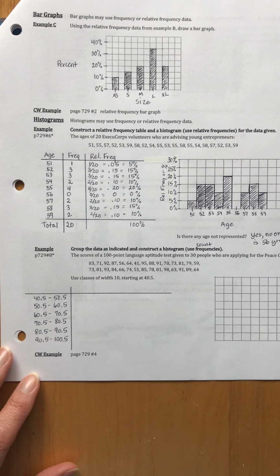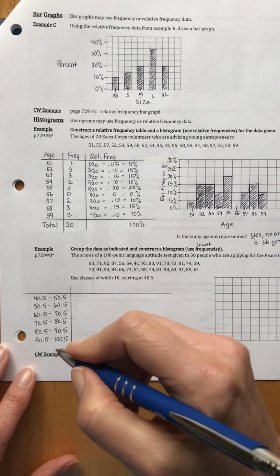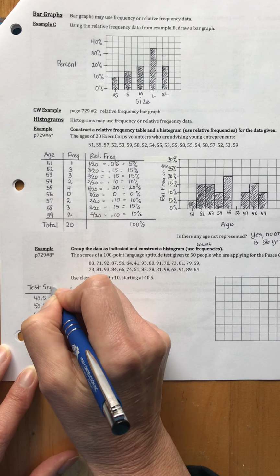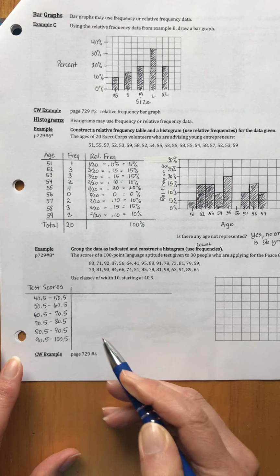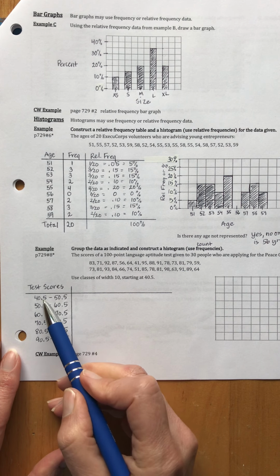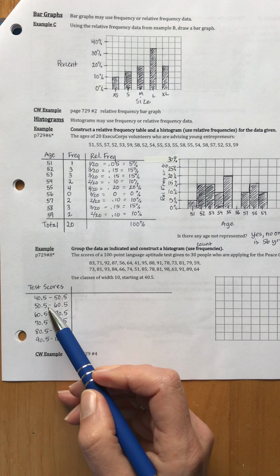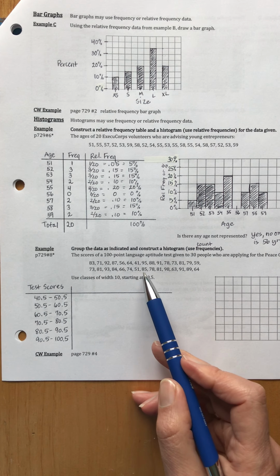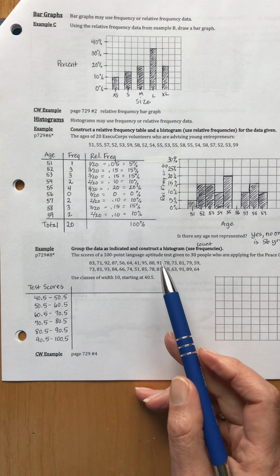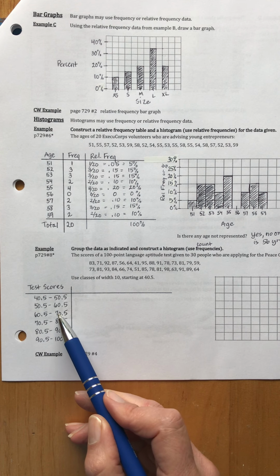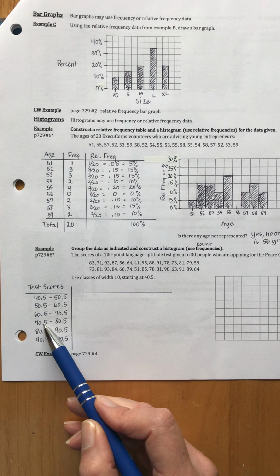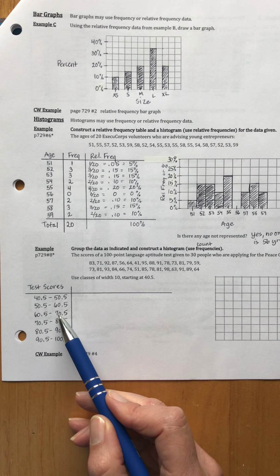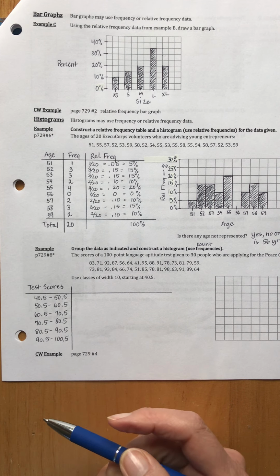So we're going to call these test scores. You might be wondering, why are we putting this 0.5 on here? Well, let's say we had a score of 70. If I made this 70 here and 70 here, we wouldn't know which interval to put it in. So that's why they've added 0.5, so that you'll never have a problem determining which interval it goes in.